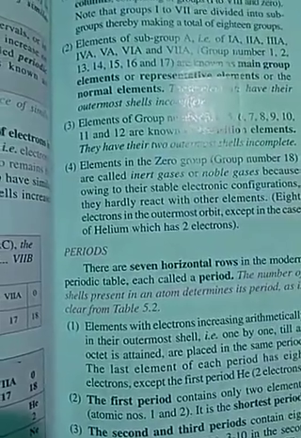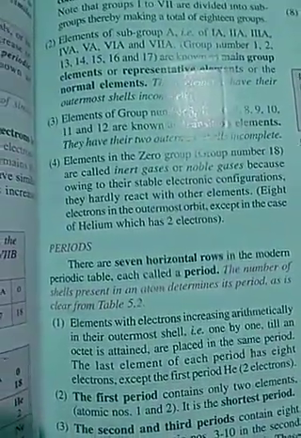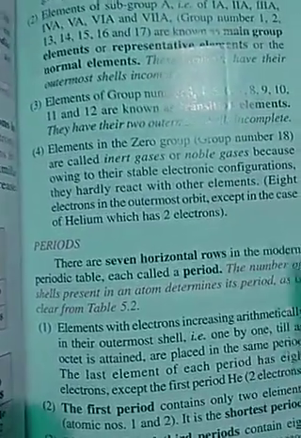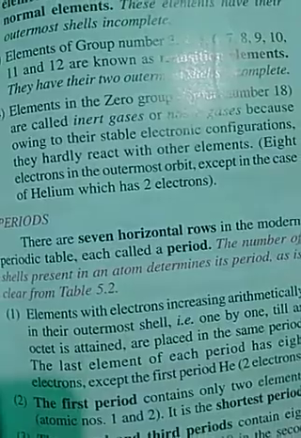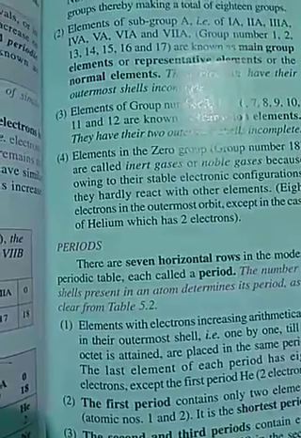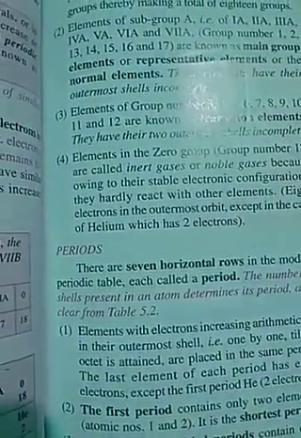So their outermost shell is complete. Therefore they neither lose, gain nor share electrons. Therefore their valency is 0. Therefore the elements of group 18 are also called zero group elements. Now periods.